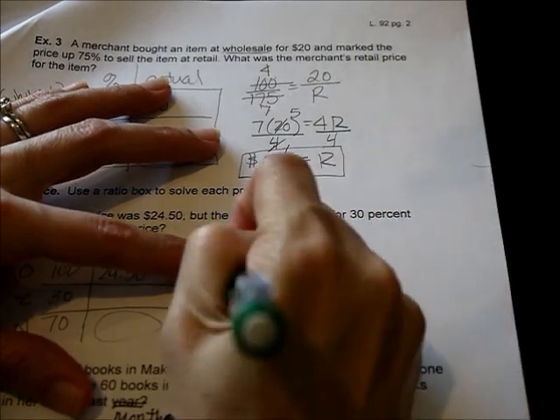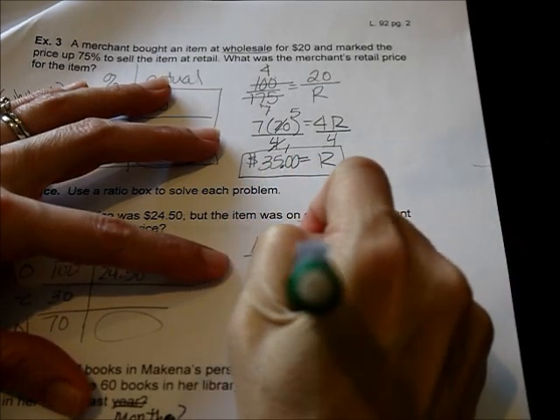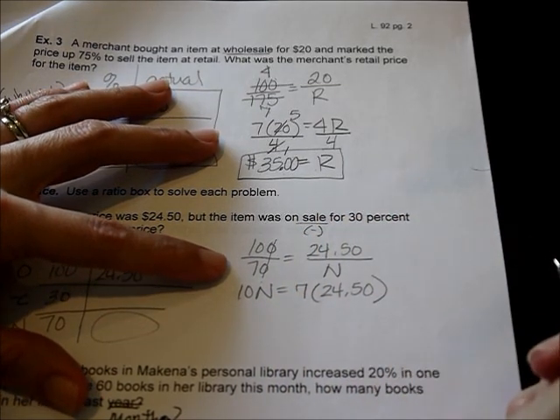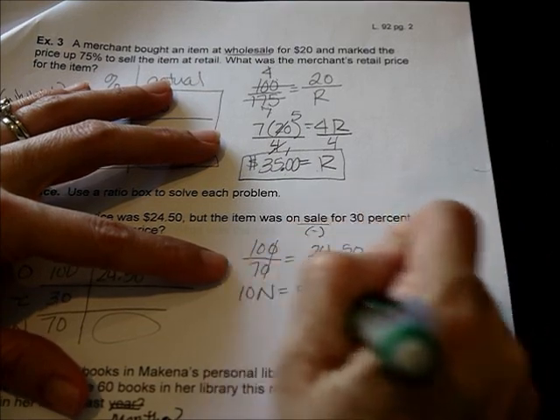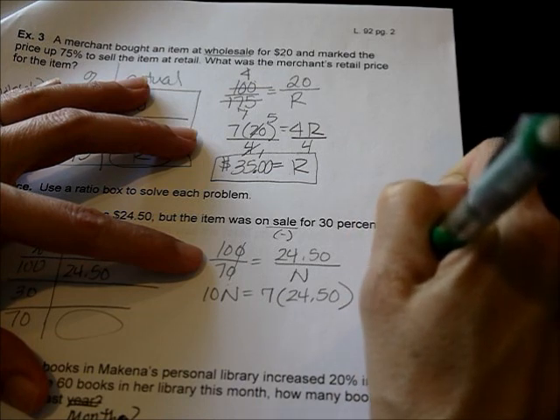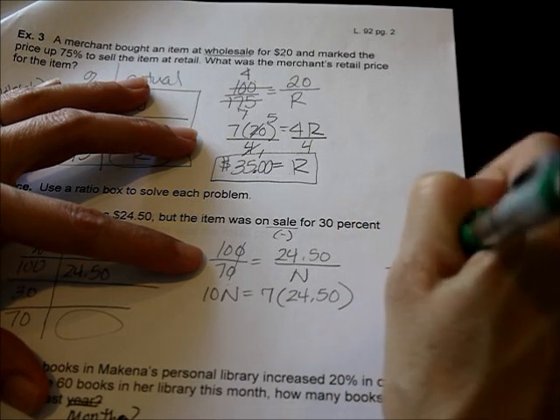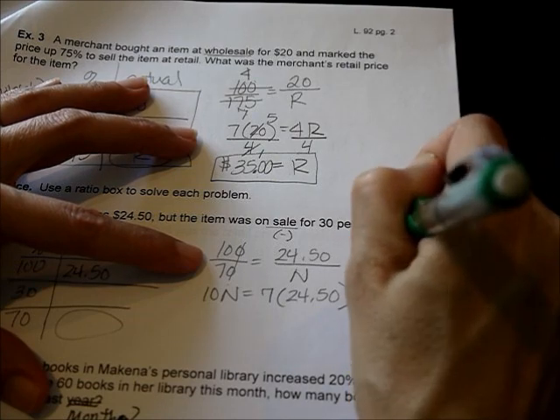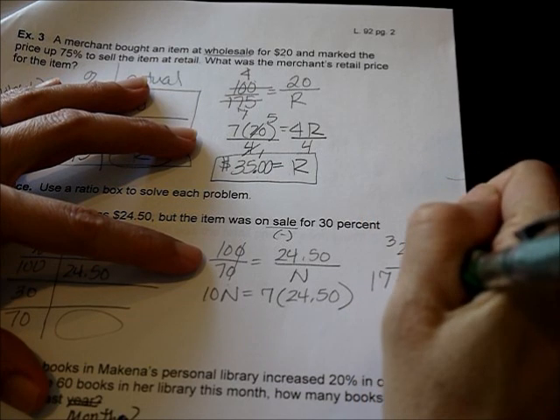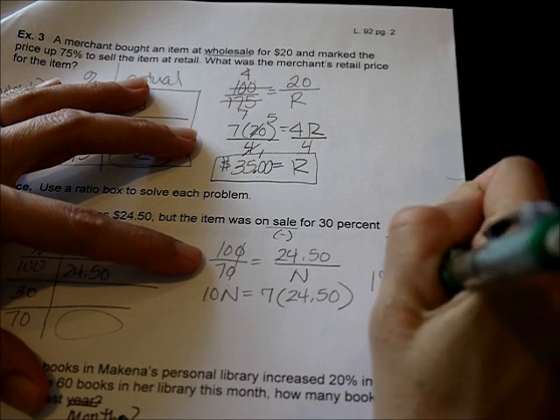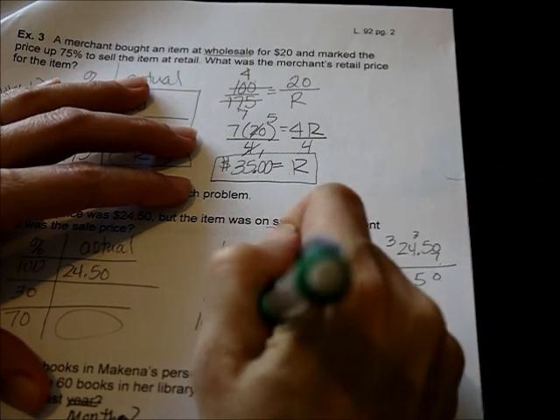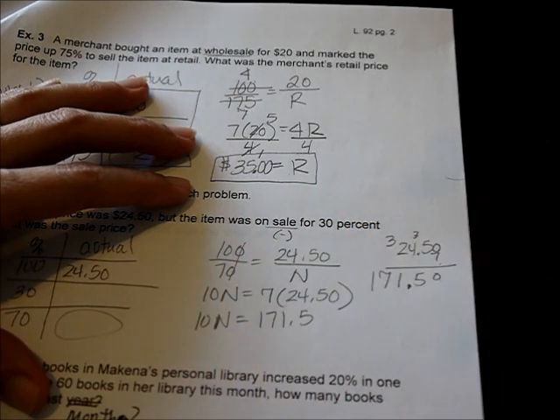So now we do 10N equals 7 times $24.50. Okay, and I'm going to go off to the side and do $24.50 times 7 and see what we get. So we get 10N equals 171.5.